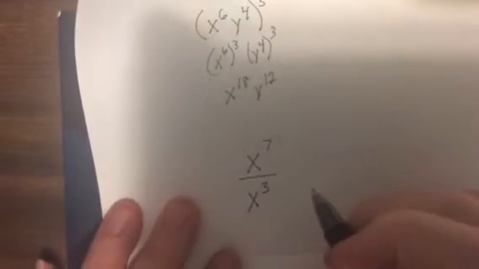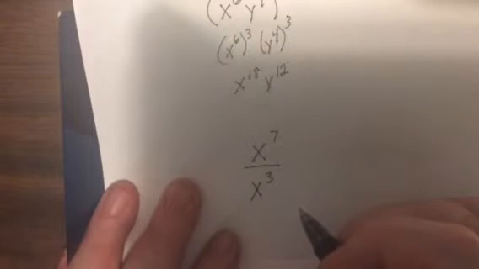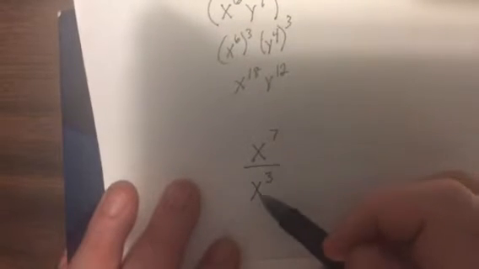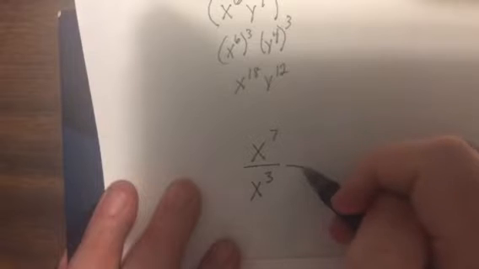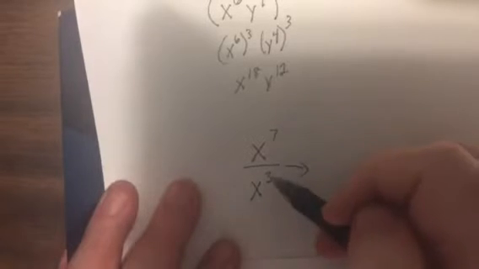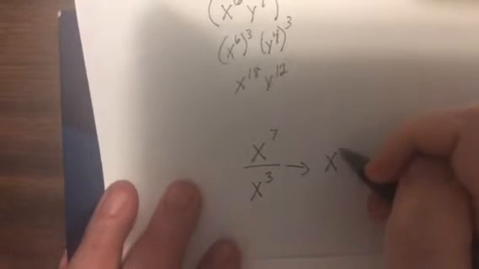This one. What is the answer? Well, when you divide two things same base, you subtract. So 7 minus 3, the larger one's on top. So it'd be x to the 4th.